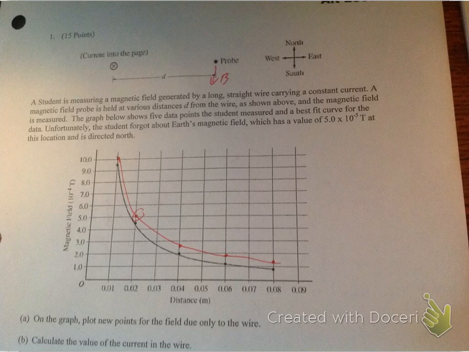Alright, on this problem we're told that a student is measuring a magnetic field with a magnetic field probe, around a current carrying wire. You're told that the current goes into the page, so you have to use your first right hand rule to find the direction of the magnetic field at the probe. If you take your thumb, remember the thumb is directing the current, put it into the page, then over here at the probe your fingers should be pointing down.